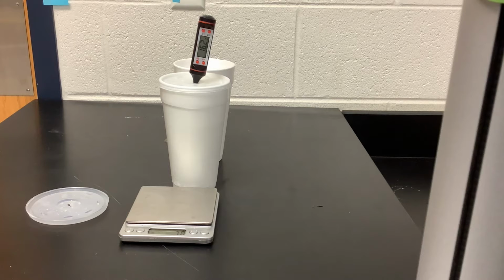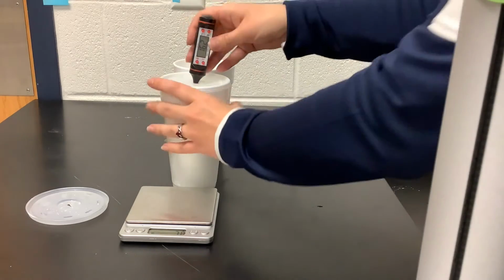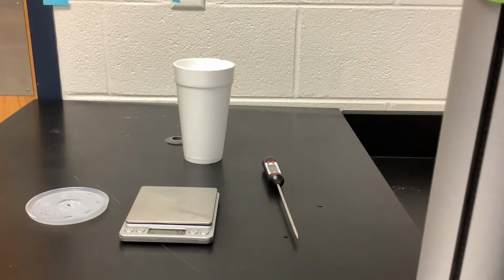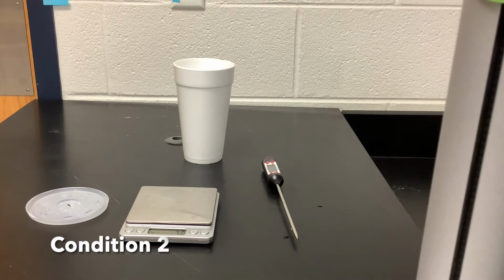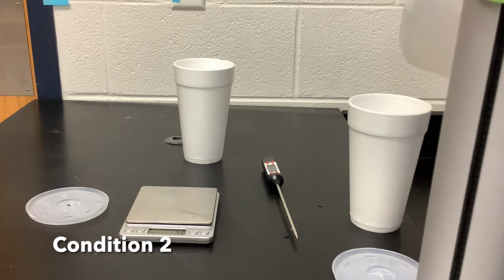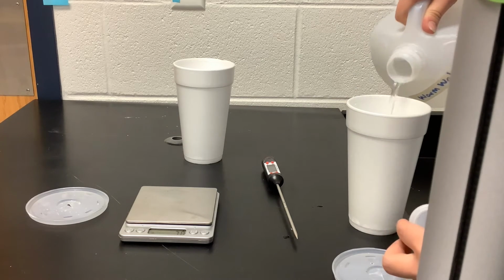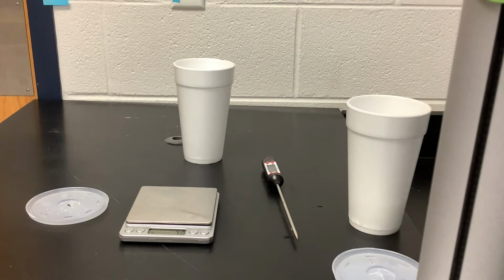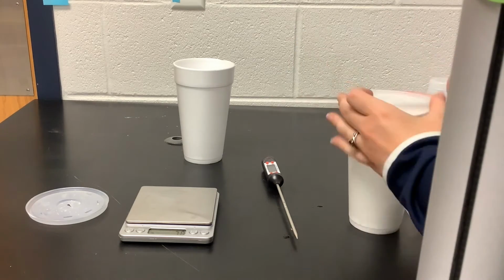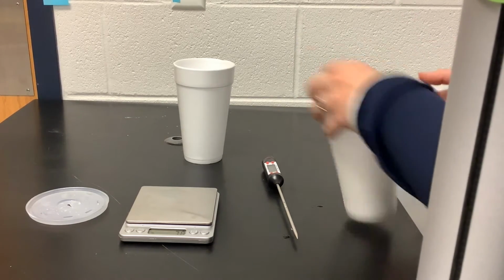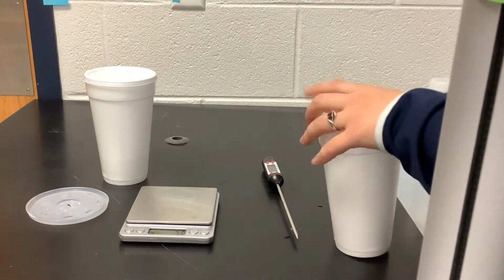Now we're going to repeat these procedures with 2 other water temperature combinations. This time we're going to use warm water and just cool water, so not as cold as last time.